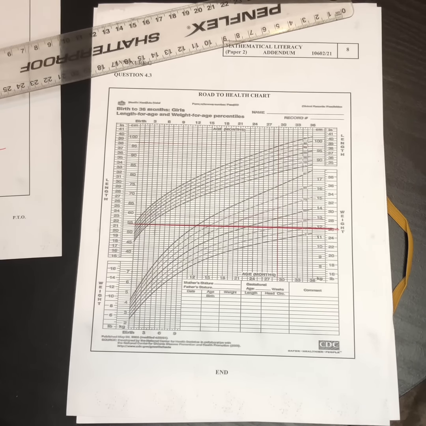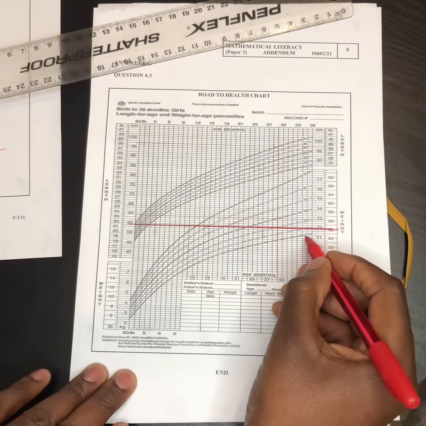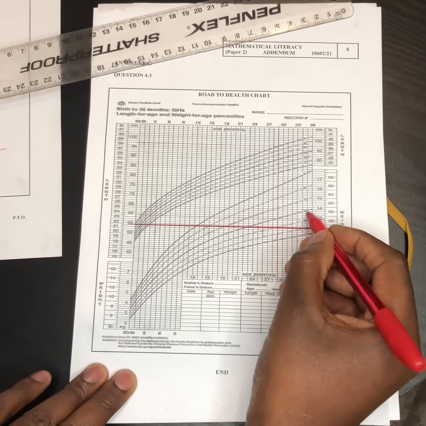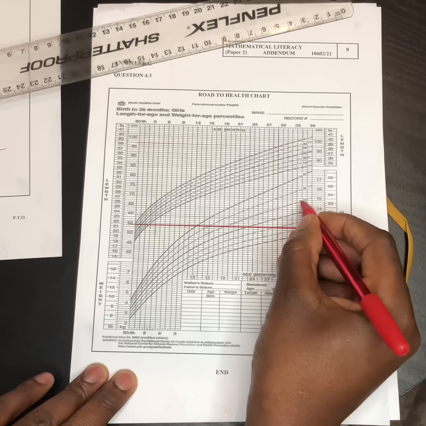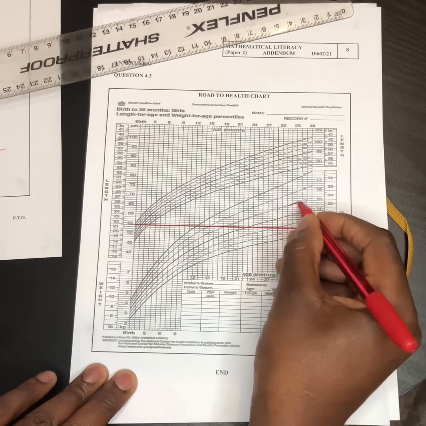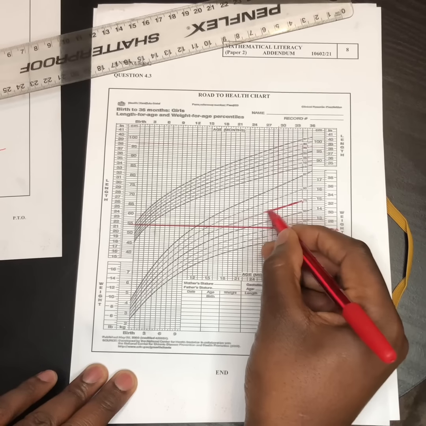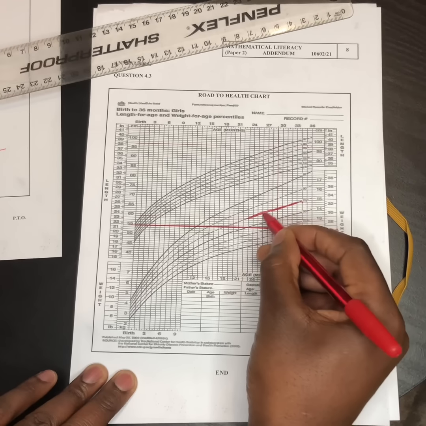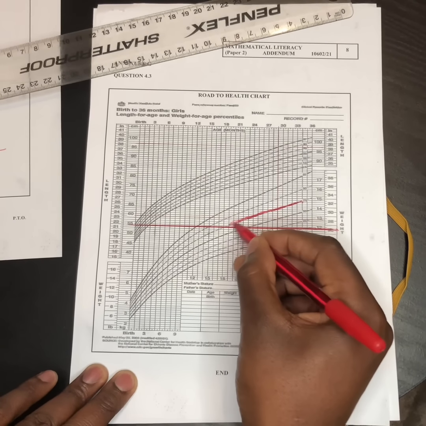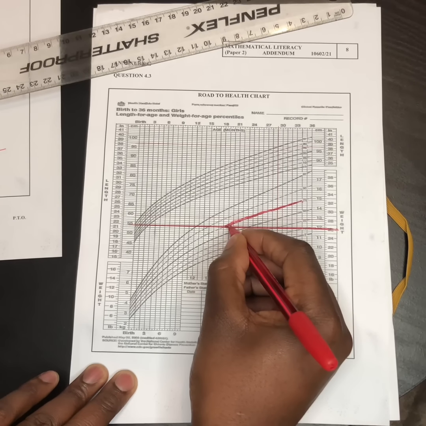Then from there, they've given us even the percentile. The percentile is the 75 percentile. You go and check the percentile. This is 3, 50, 75. The 75 percentile is this one here. So you trace this percentile the way I'm doing. You trace it until you touch the previous line that you have drawn. If you check, I'm touching this line here.